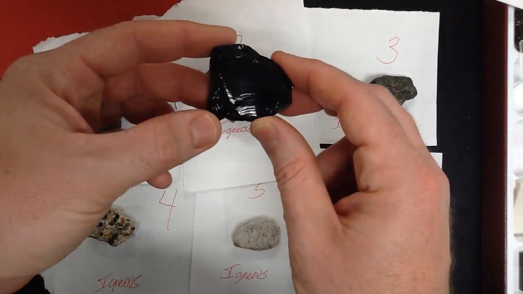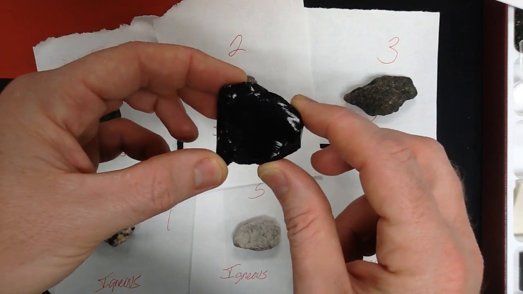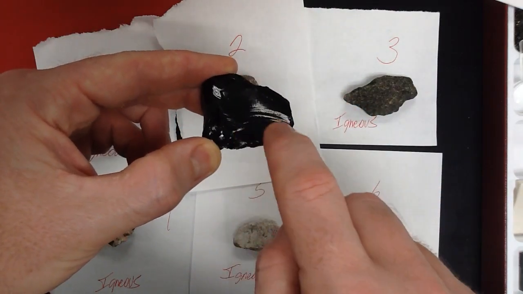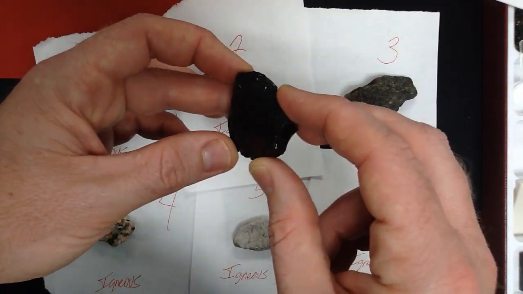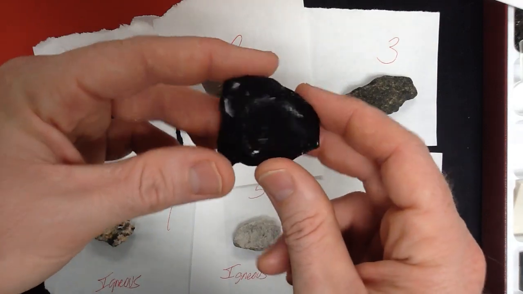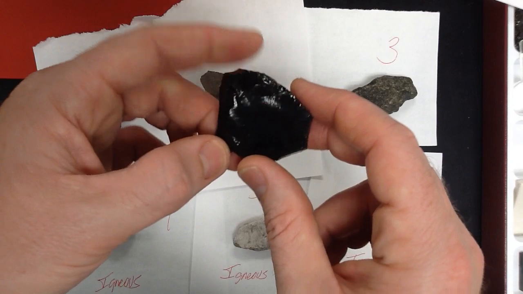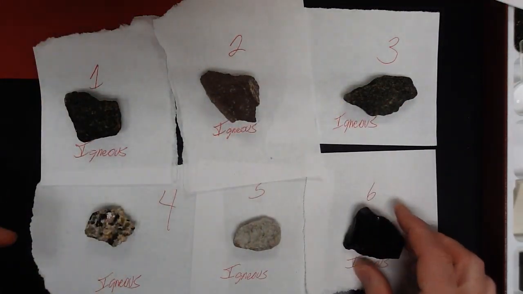And then number 6, I think you can see this pretty well. Pretty shiny. Nice pattern for your breakage here. And obviously a very dark color. So those are your 6 samples.